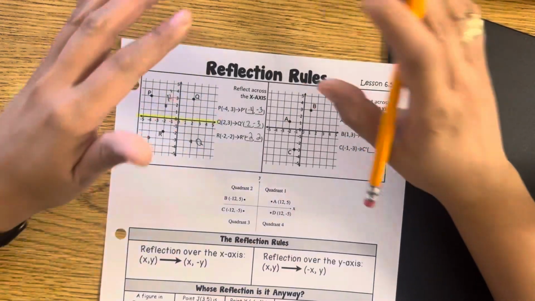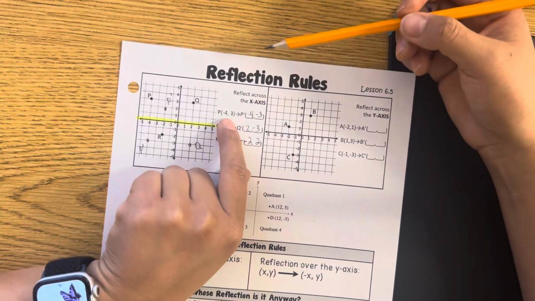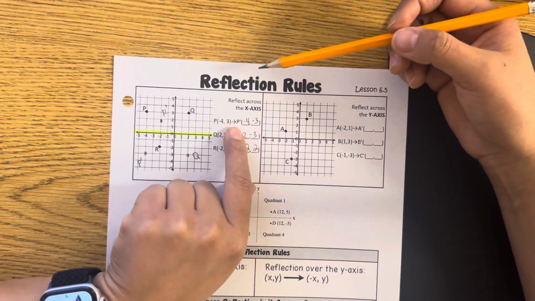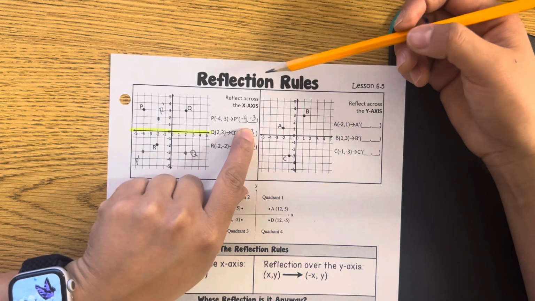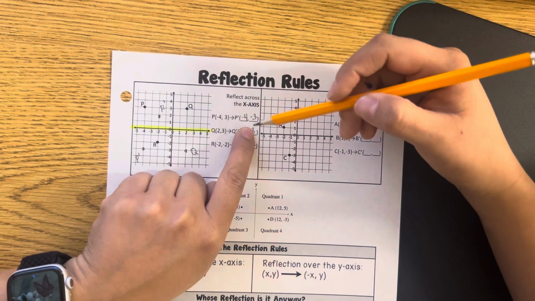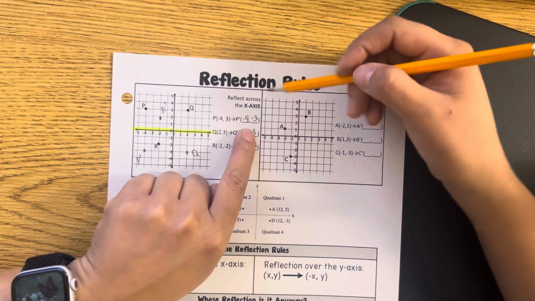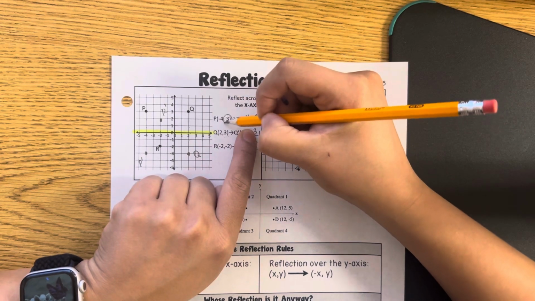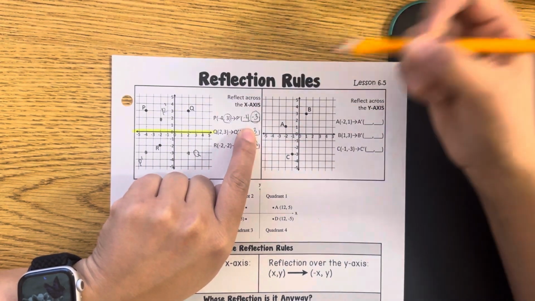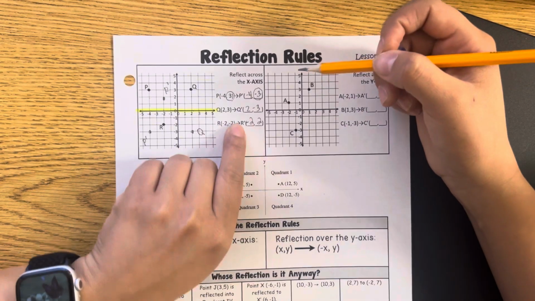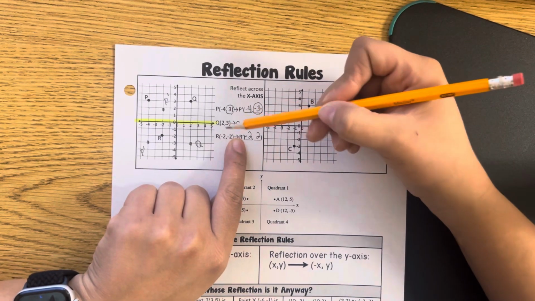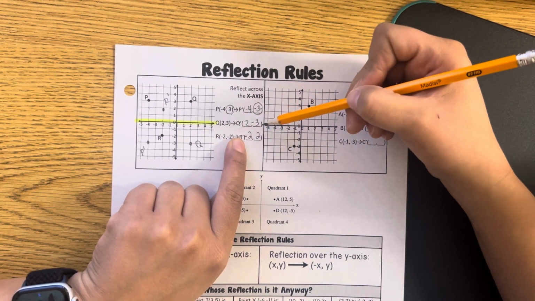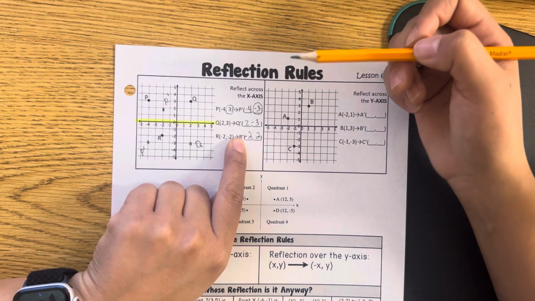But let's talk about the rule. If P was originally -4, +3, and now the new P is -4, -3, which one changed? Did you catch it? Because what changed was the 3. It went from +3 to -3. Well, look at Q. Q was 2, 3, and now it's 2, -3. Which one changed?